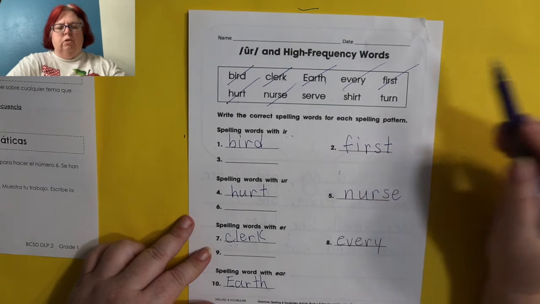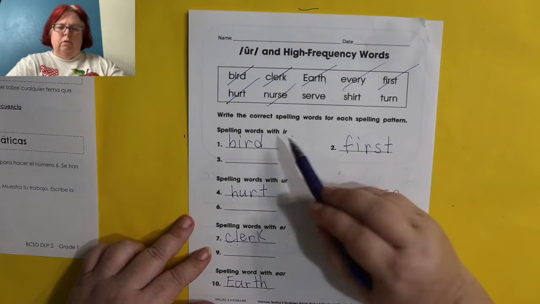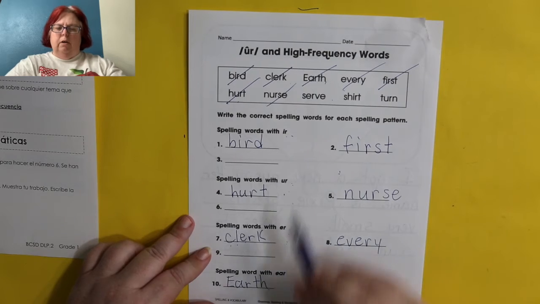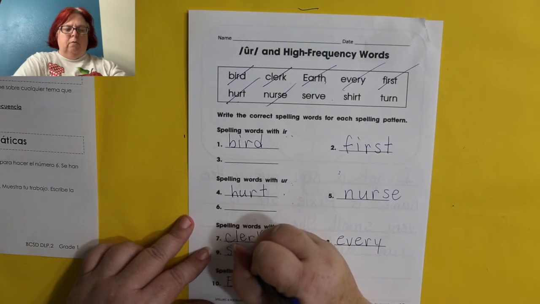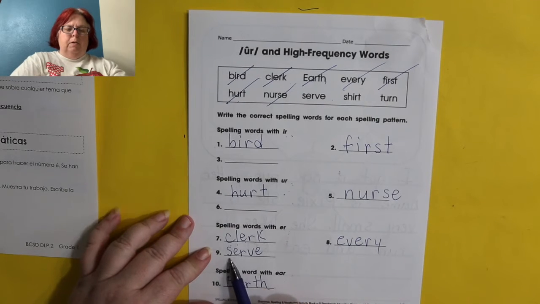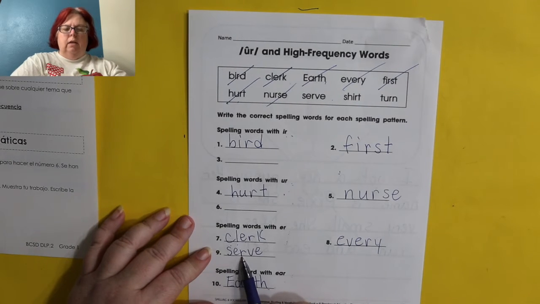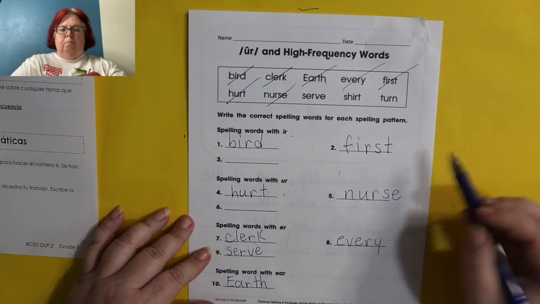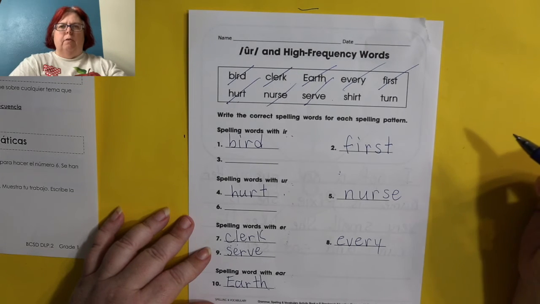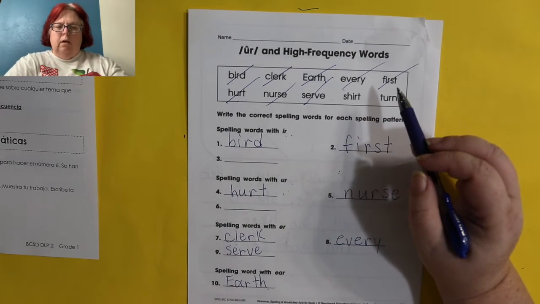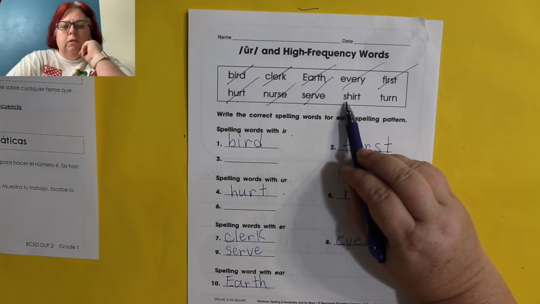Let's read this one. Serve. So where would serve go? I-R, U-R, or E-R? And it has the E-R spelling. So it's going to go right here. So it's going to finish this one up. Spell it correctly. S-E-R-V-E. Serve. Once you've written it, I'm going to cross it out. You don't have to cross it out if you don't want to. It's just easier for me, I think.